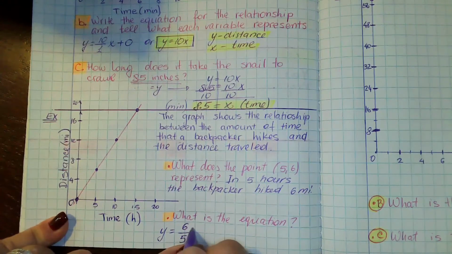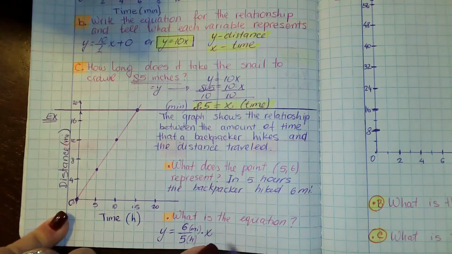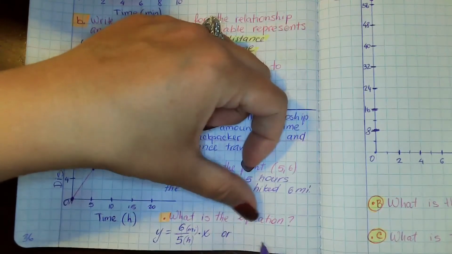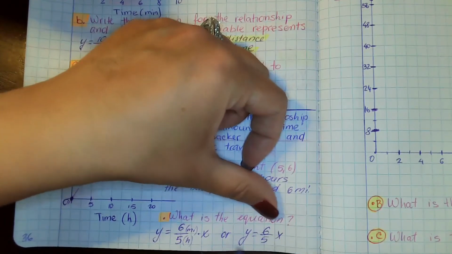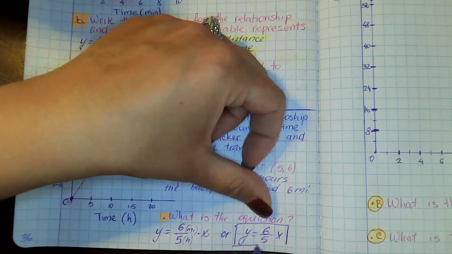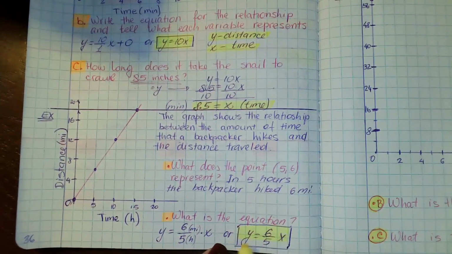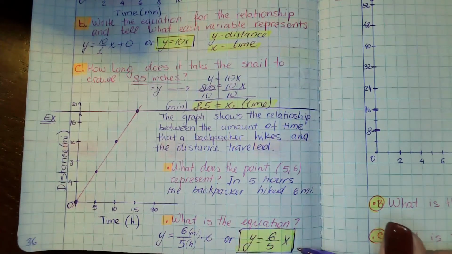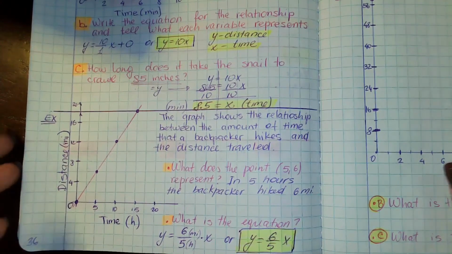Again, 6 miles per 5 hours, the ratio of miles over time, multiplied by x. So your equation without the units will be y equals 6/5 x. The graph goes through 0, so plus 0 or not.